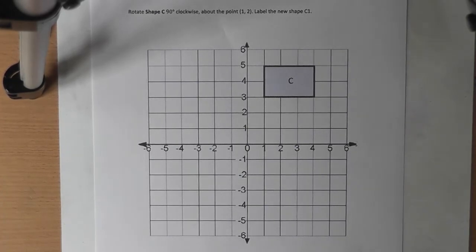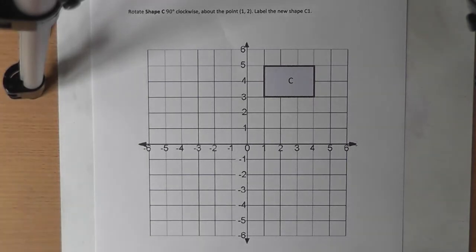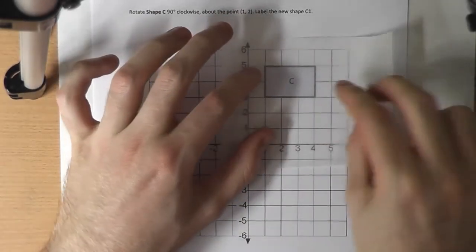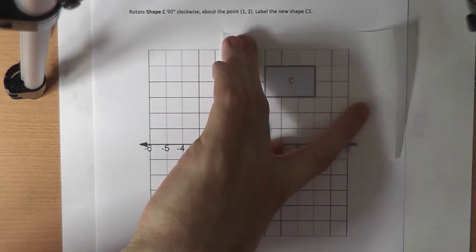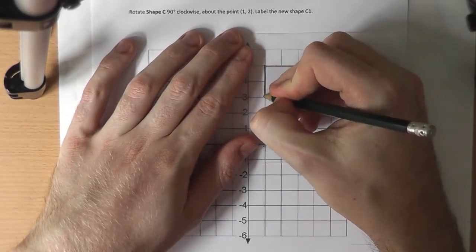Now what about this about the point 1, 2? Well, we'll come to that in a minute. First thing we're going to do, and then we'll explain what that is, we're going to grab something that we need in any rotation question, and we're going to grab this tracing paper again. And this time we are definitely going to use it. What we're going to do is trace around the shape. Nothing fancy, we just need to trace the shape. There we go.